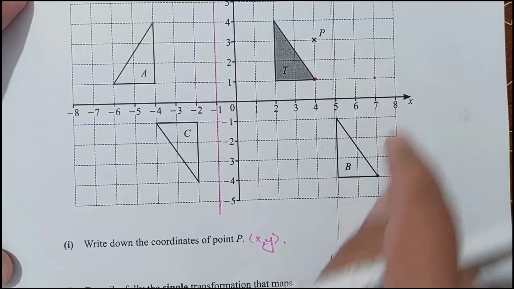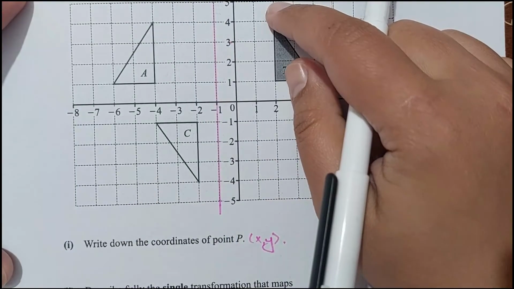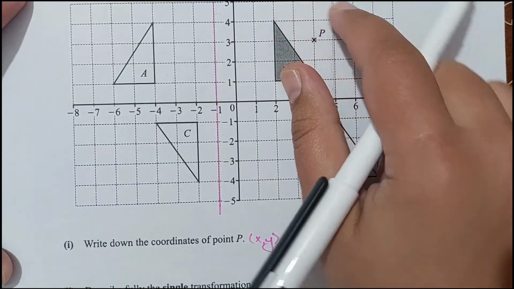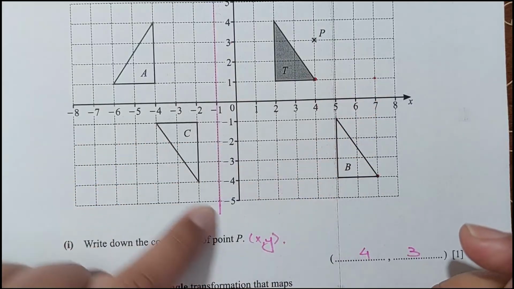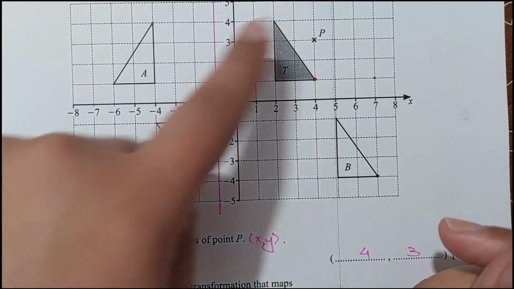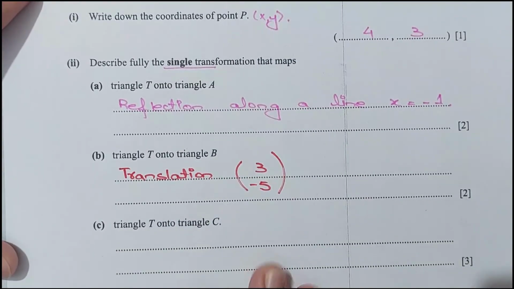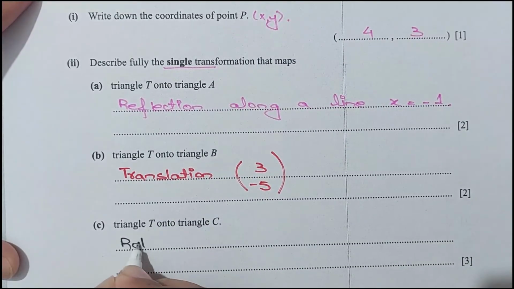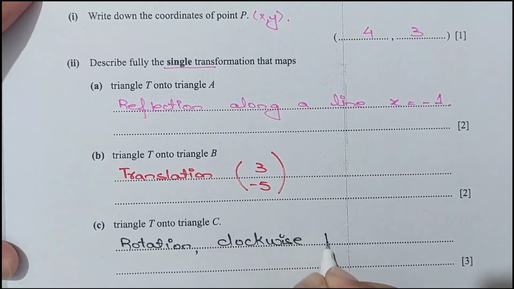T onto C is a rotation. We can easily see the shape is rotated. If this would be the peak and this, so it's a rotation clockwise 180 degrees. Let's find out the center. Okay, so it is a rotation clockwise 180 degrees. Okay, let's find out the center of rotation.